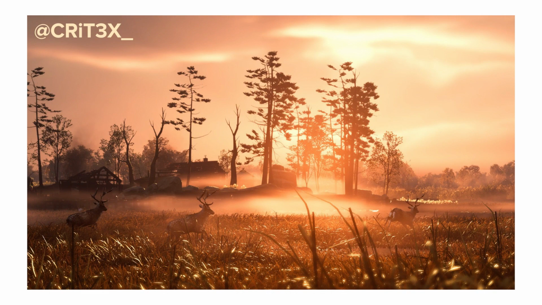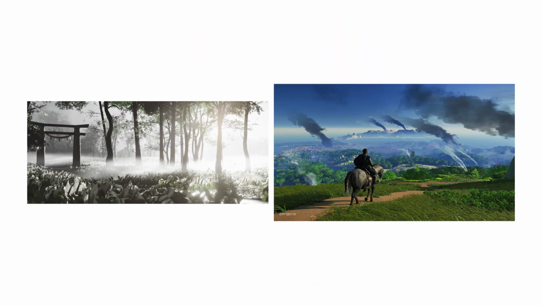CRIT3X, I think that is. It's very small on screen, I apologise. I'll put it on the screen so you know for sure who it is. I do love a sunset. I love the warmth of it. I love the naturalistic feel, the animals, the close quarters to the blurry grass in the foreground. Really, really nicely done, so well done. That's third place. So the final two.